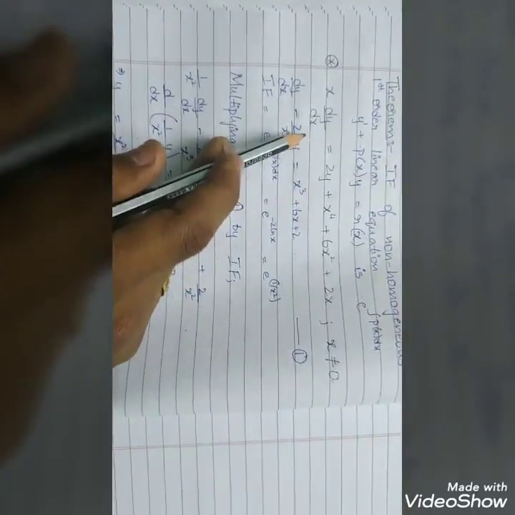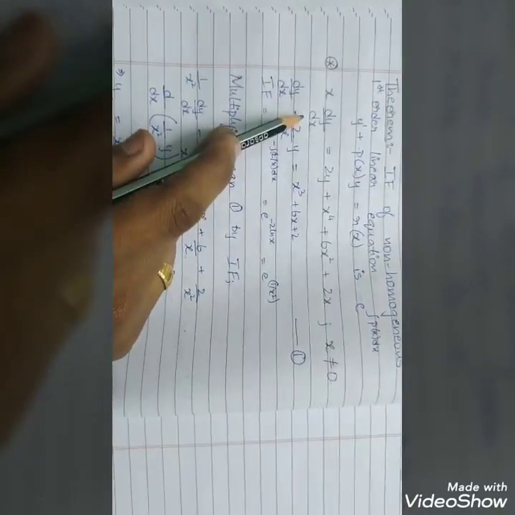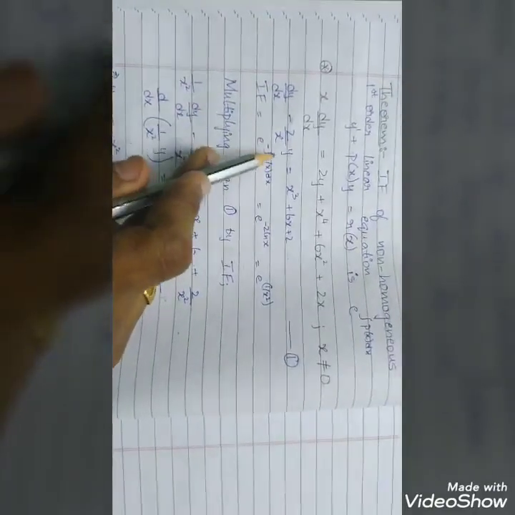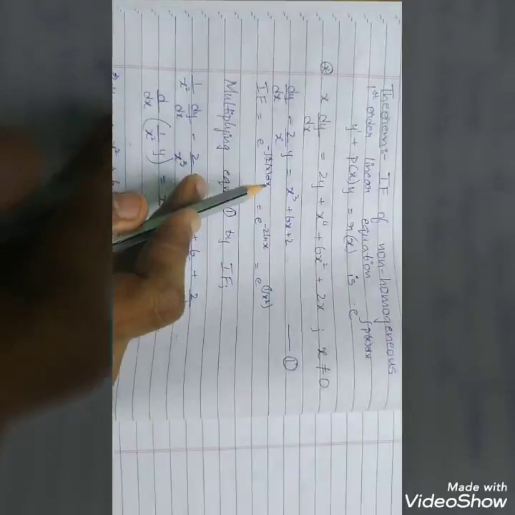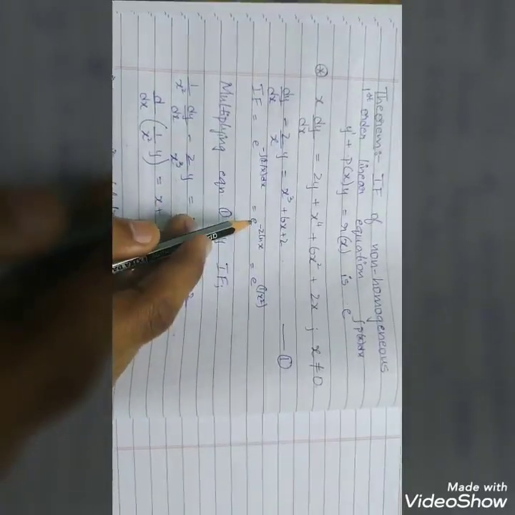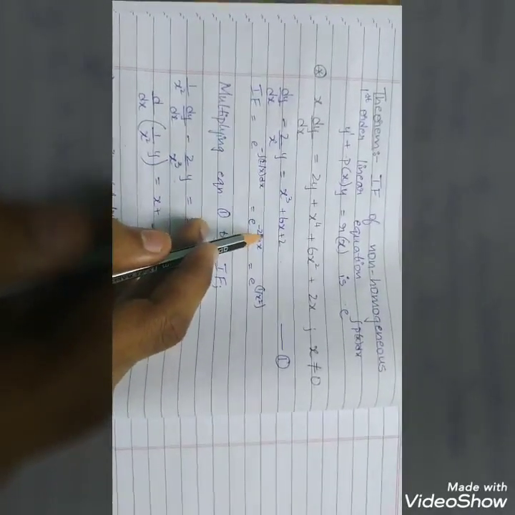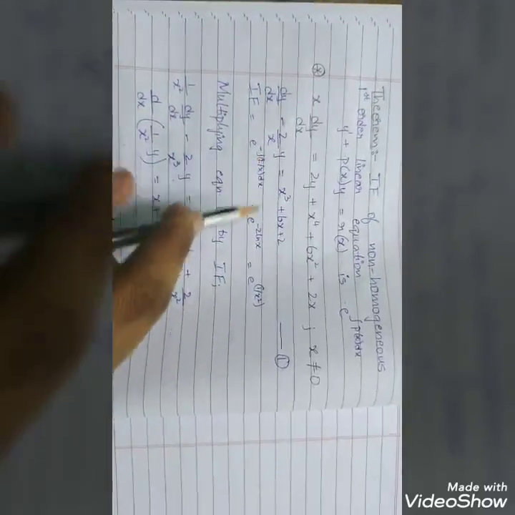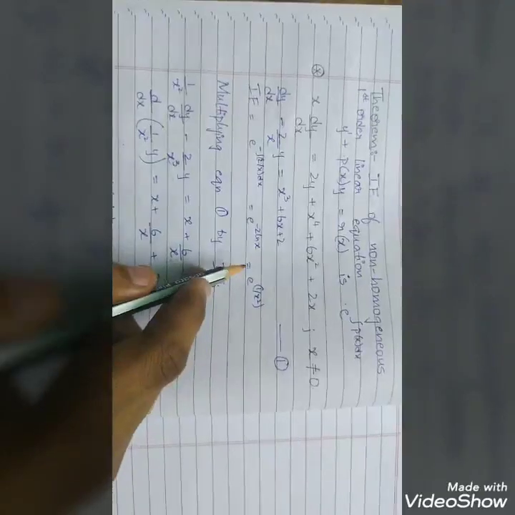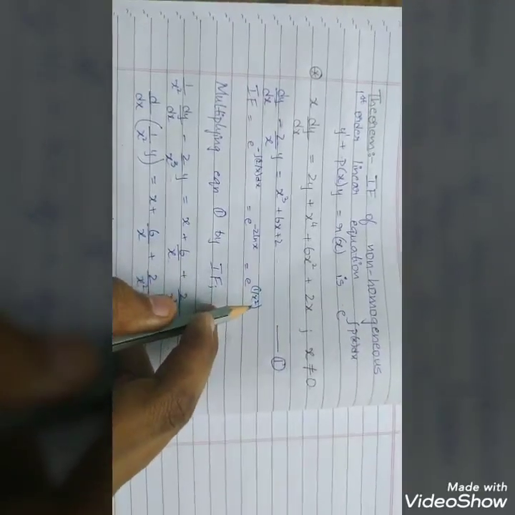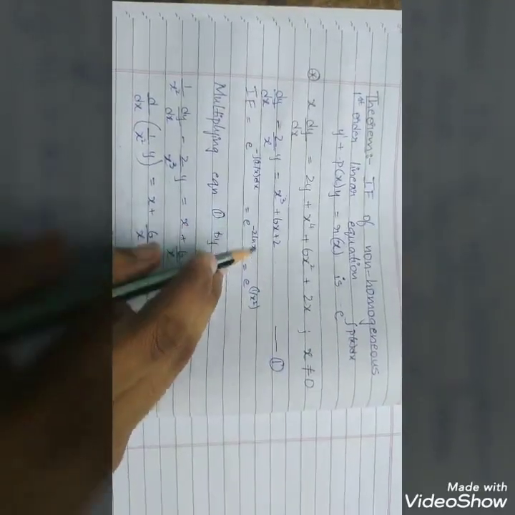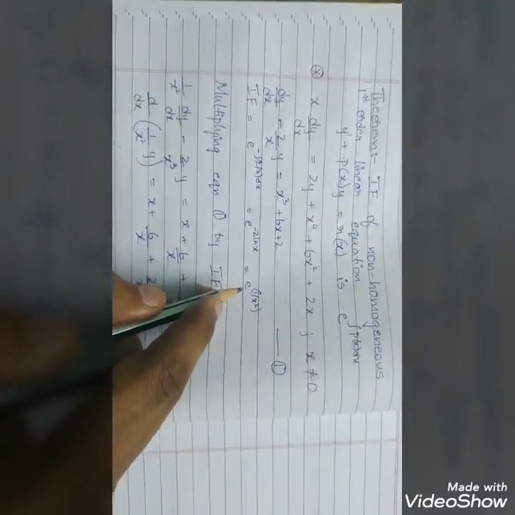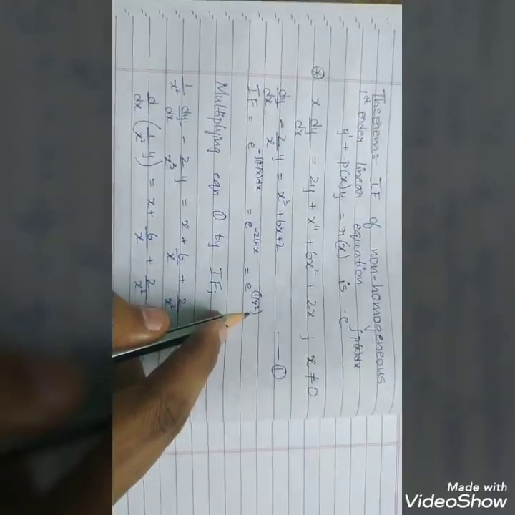So here p is nothing but minus 2 by x. Now we are taking the integration factor as e power minus integral 2 by x dx, which is equal to e power minus 2 ln x. This ln x we'll be getting after the integration. Now e power ln x is nothing but x, and because the minus 2 is present over here, it becomes 1 by x square. Hence the integration factor becomes 1 by x square.